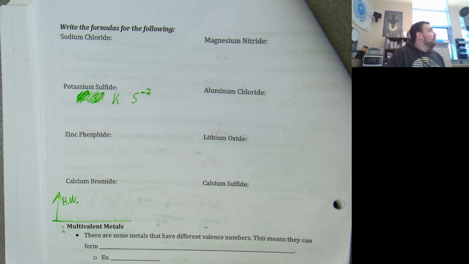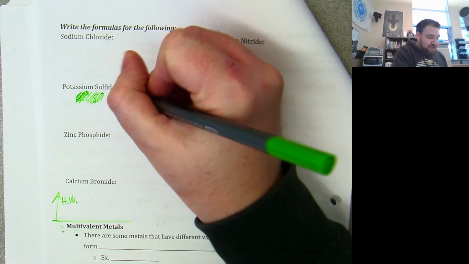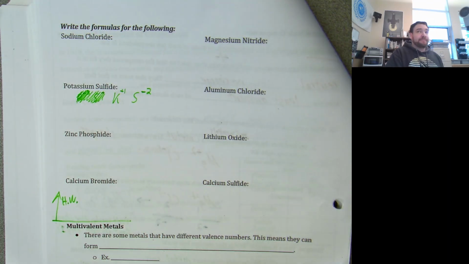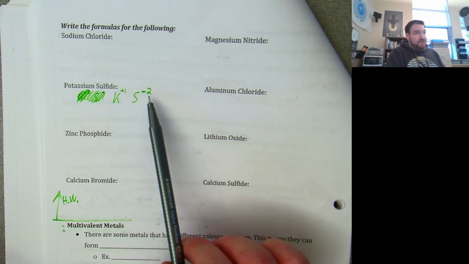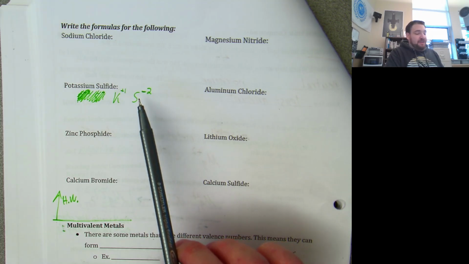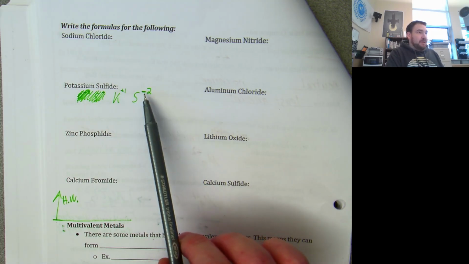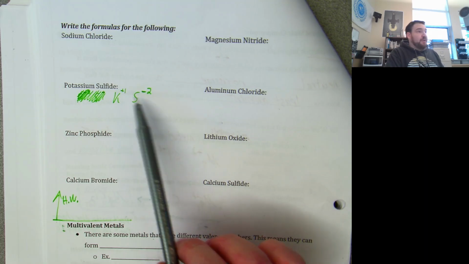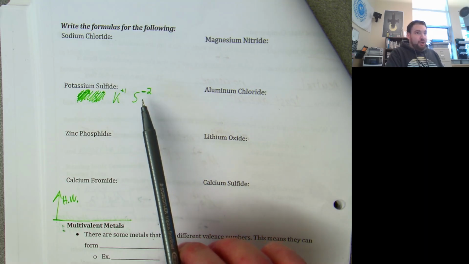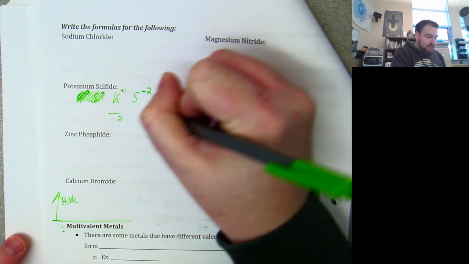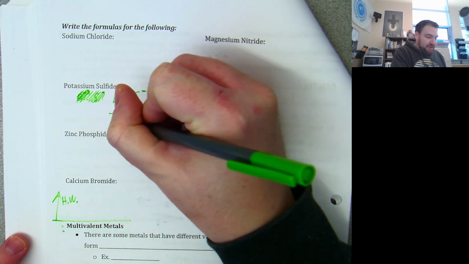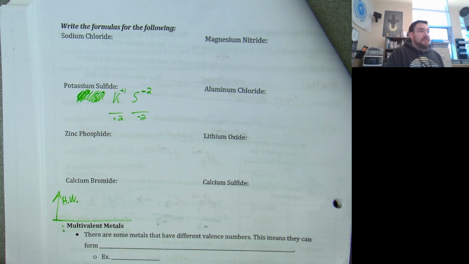Okay, so K. K has a charge of +1. So the kind of longer mathy way that I showed you how to do this yesterday was to say, okay, well, if I've got a charge of +1 and I've got a charge of -2, I need to find the smallest number that both of these go into. The smallest number that 1 and 2 both go into is 2. So I need to bring enough so that my K's are +2 and my S's are -2.